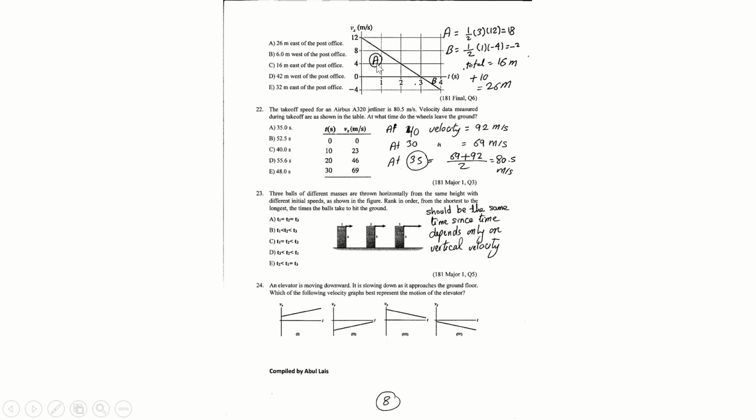So here I have two areas, A and B, and for the area A I have a triangle, and B is another triangle. So I have half base times the height for the area A, which is 3 times 12, that's 36, divided by 2, that will be 18. And for the area B, 1 times -4, that's -4, times half, that would be -2.